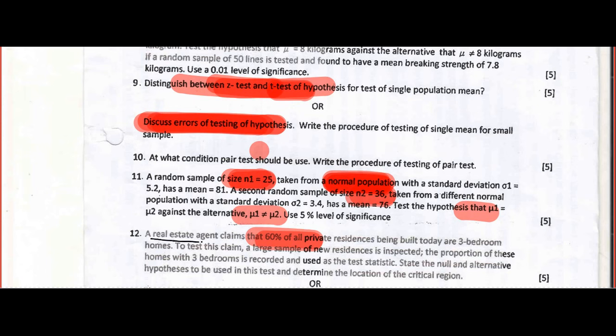So look at this. A real estate agent claims that 60% of the buildings, the private buildings, have 3 bedrooms. Okay, so he's like the manufacturer. He's giving the proposed value. So the null hypothesis will be P is equal to 60 out of 100. And to test this claim, we are using the samples. So the alternative will be P not equal to 60%, because he never said that there will be at least 3 bedrooms. If he says like that, we have to use greater than or equal to. And if he says at most, we have to use less than or equal to, etc. So this is a two-tailed test.